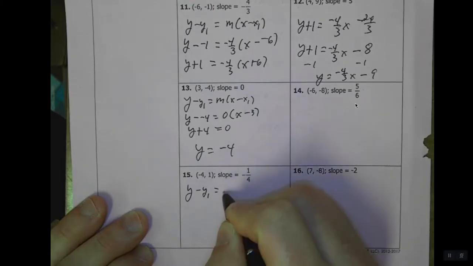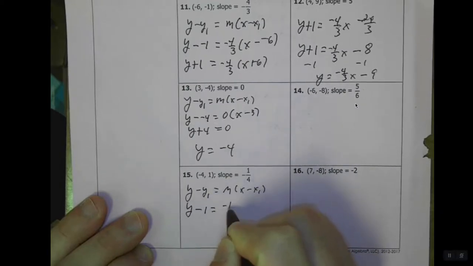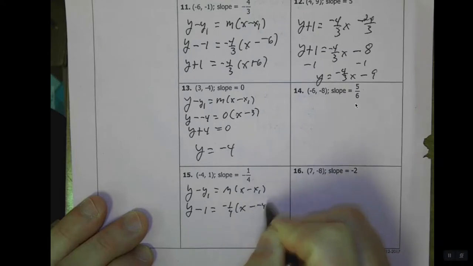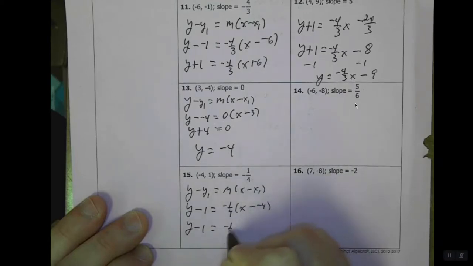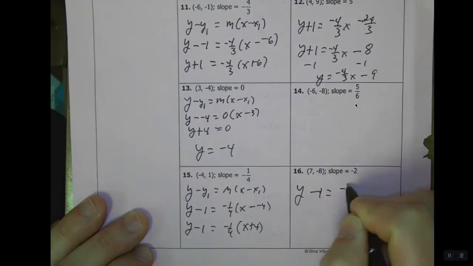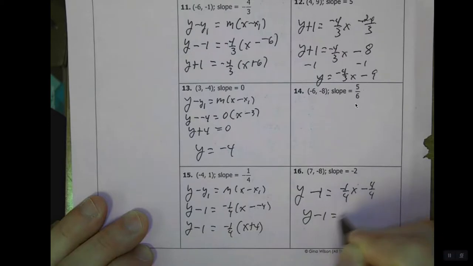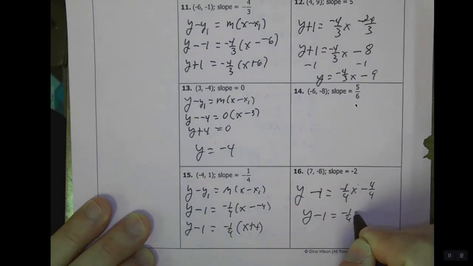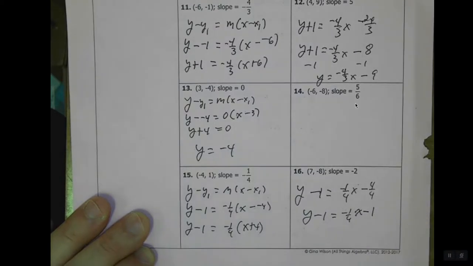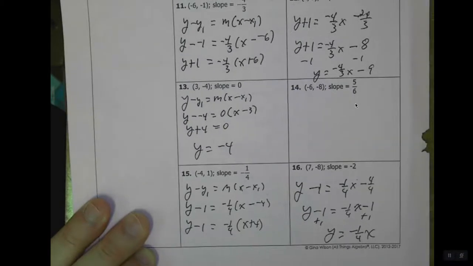Let's look at number 15. Again, I want to write the point slope formula out. And now you've got y minus 1 equals negative 1/4 times x minus negative 4. So y minus 1 equals negative 1/4 times x plus 4. You distribute. So y minus 1 equals negative 1/4 x minus 4 over 4. So y minus 1 equals negative 1/4 x minus 1. Then I add 1 to both sides, and I get y equals negative 1/4 x. And that's a direct variation equation.